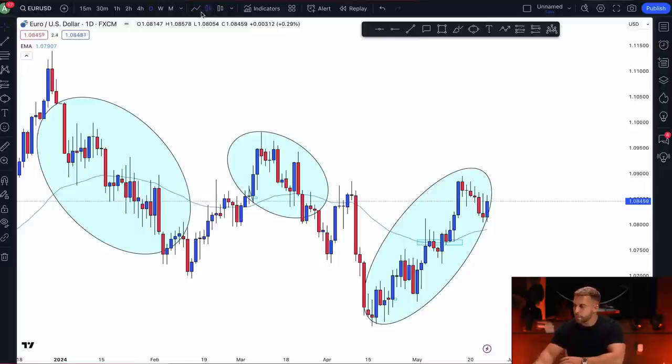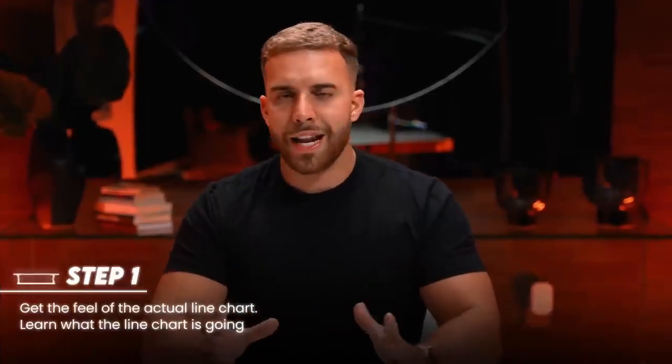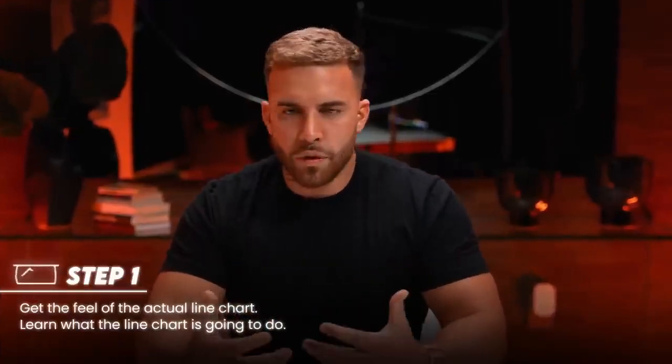It's just not accurate. So this candlestick chart is what you are going to be looking at when analyzing your technical analysis when you're already on step 2. Step 1 is get the feel of the actual line chart. Learn what the line chart is going to be doing, get the flow of it, understand it, and then you move on to the candlestick chart.